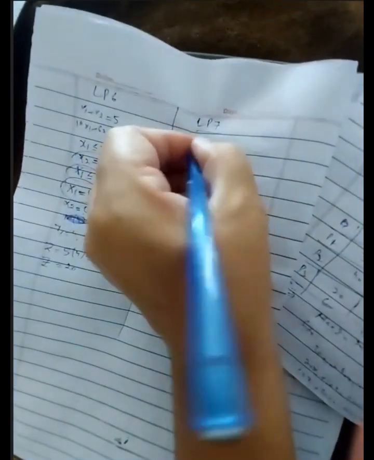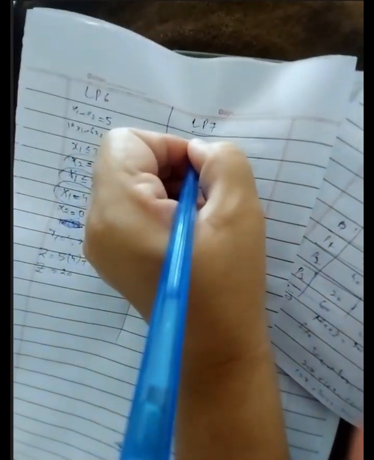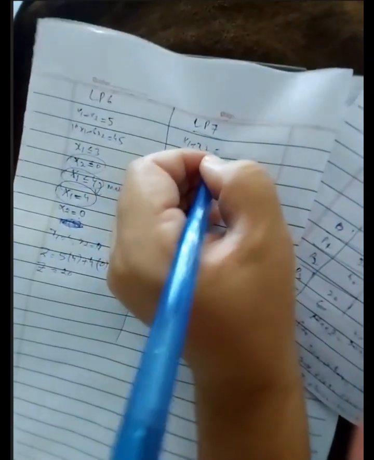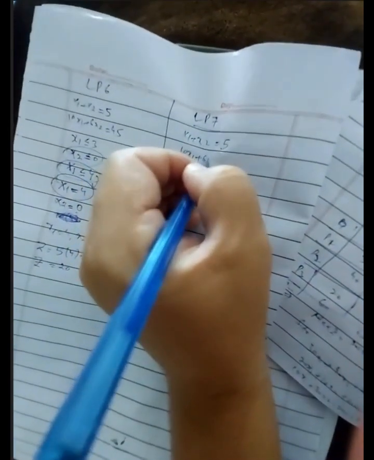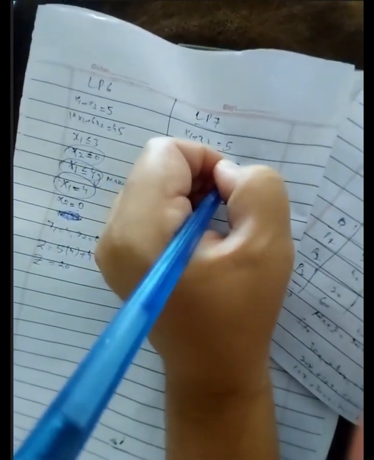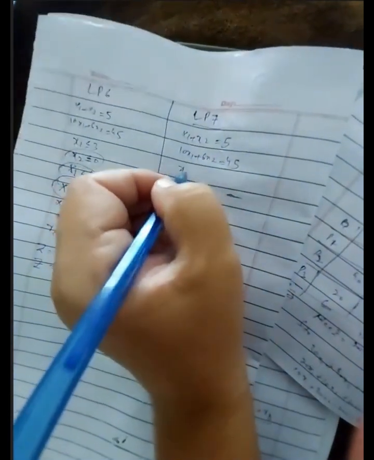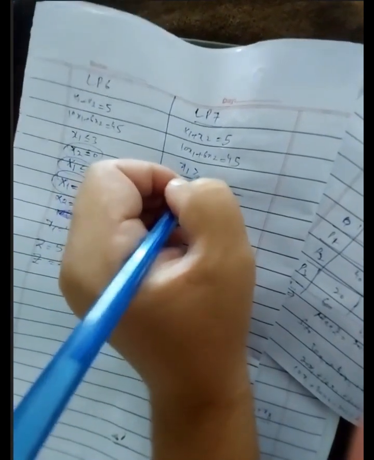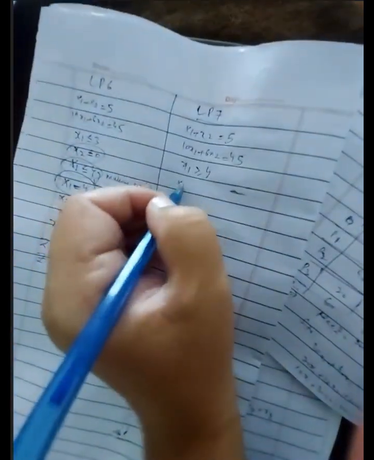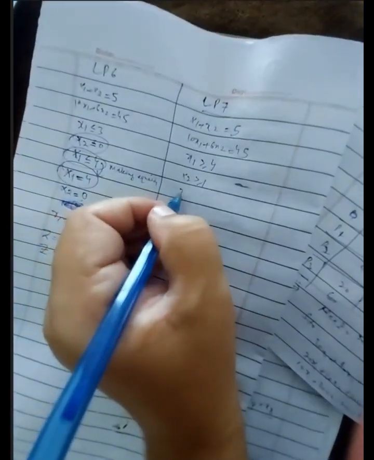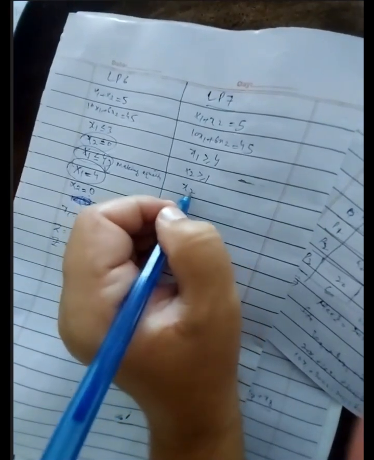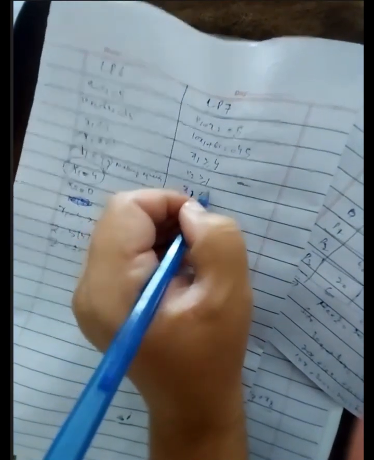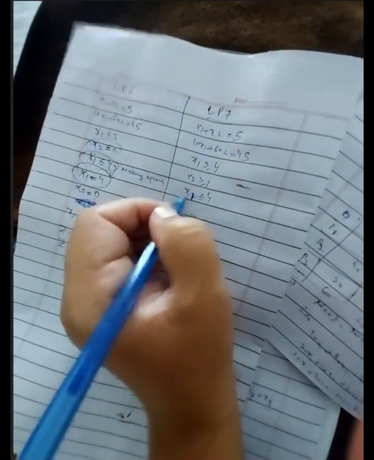For LP7, we have x1 plus x2 is equal to 5, then 10x1 plus 6x2 is equal to 45, x1 greater than or equal to 4, x2 greater than or equal to 1, and now x1 less than or equal to 4.